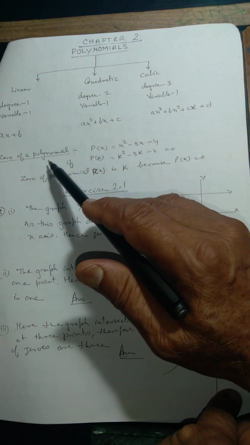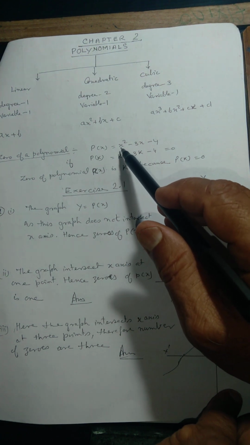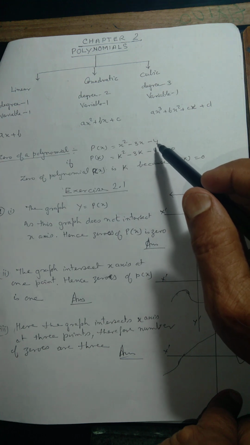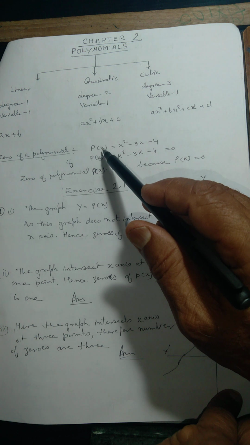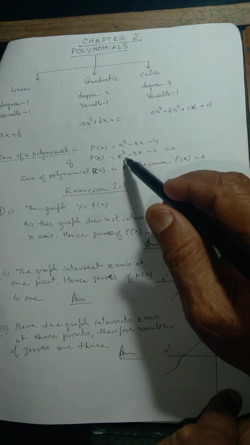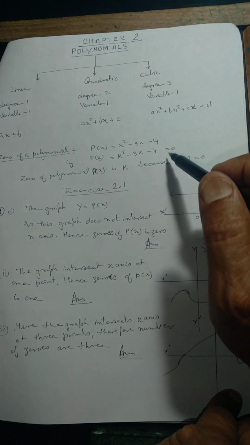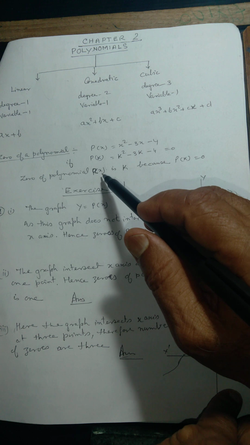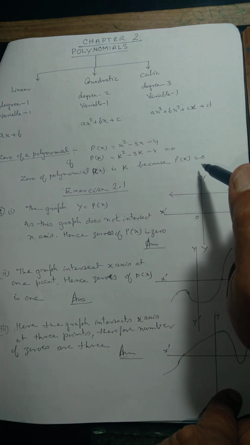Now what is the zero of the polynomial? You see, if p(x) is given, that x square minus 3x minus 4. And if p(k), if we put k in place of x, the value of this quadratic equation will be equal to 0. At that time, the zero of the polynomial p(x) is k, because p(k) is equal to 0.